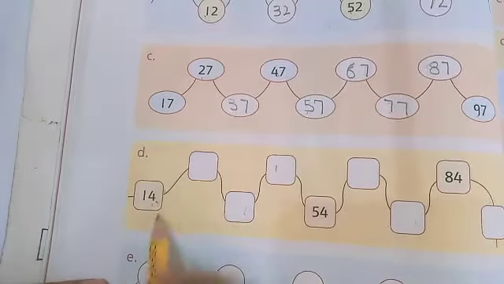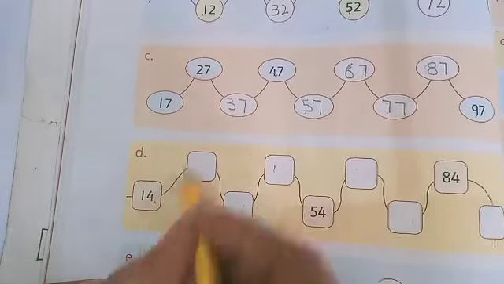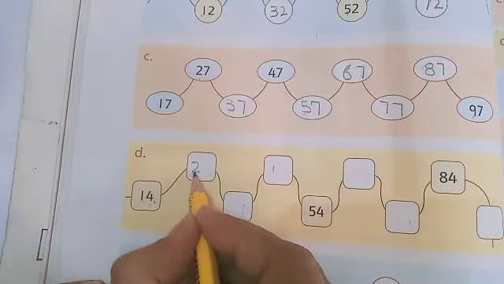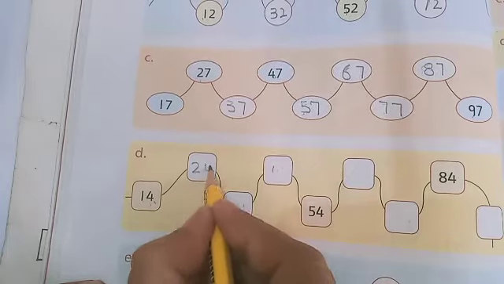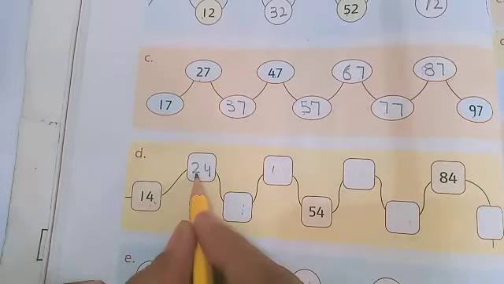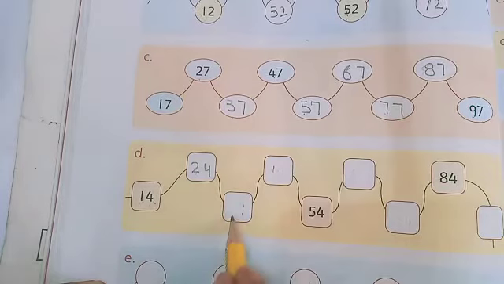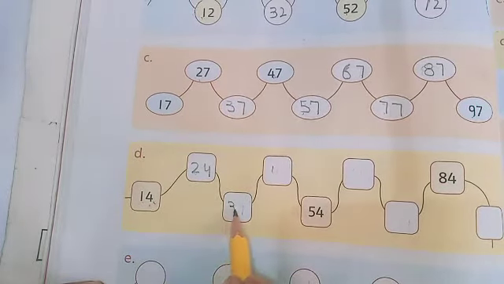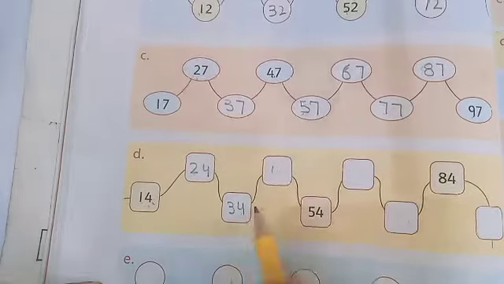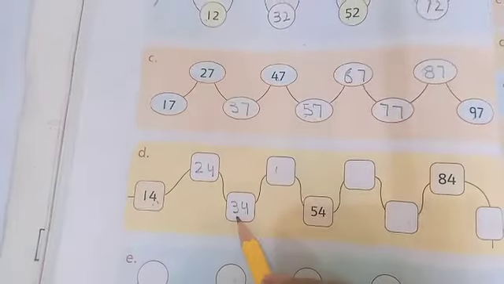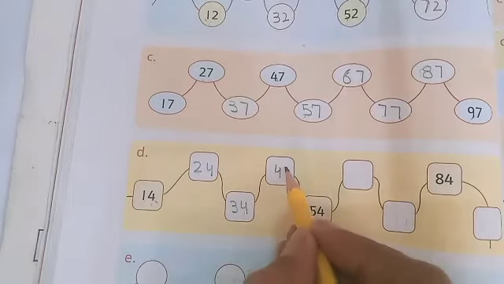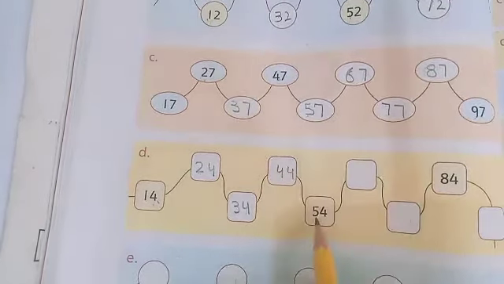14, I am going to add 10 more. Here is 1, I will add 2. 2 tens mean 20 and 4, 24. 2, I am going to add 10 more. I will get 34. 3 tens mean 30 and 4. I am going to add 10 more. 30 is here. We will get 40. 4 is here. 44. 54.